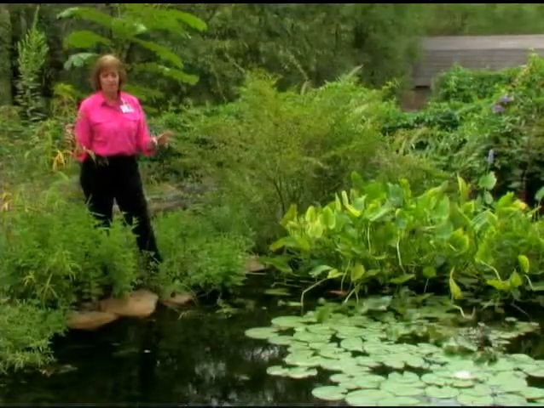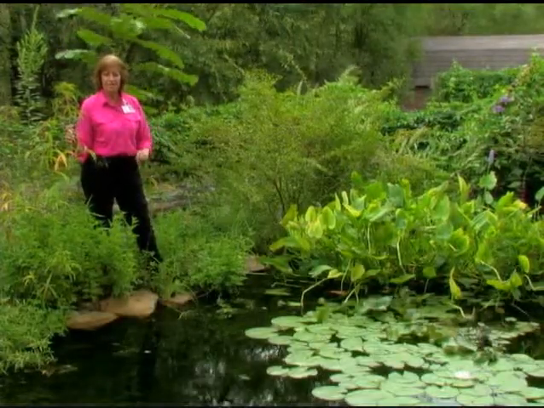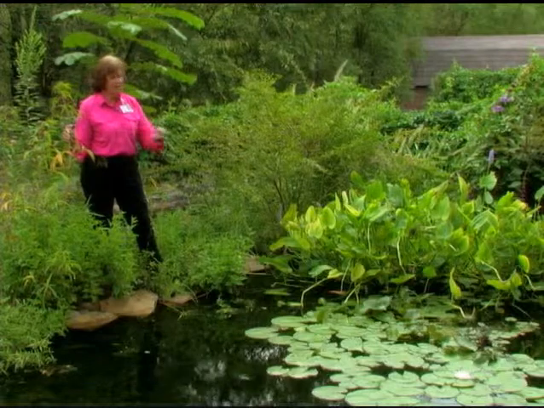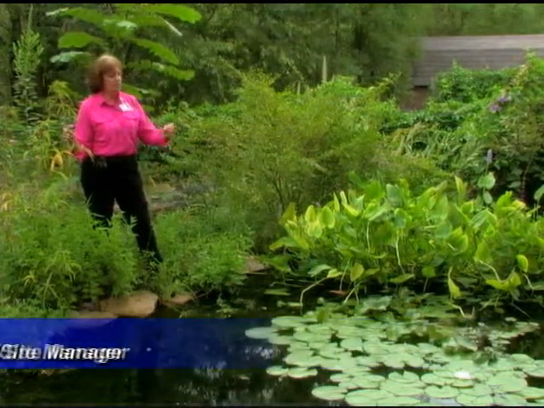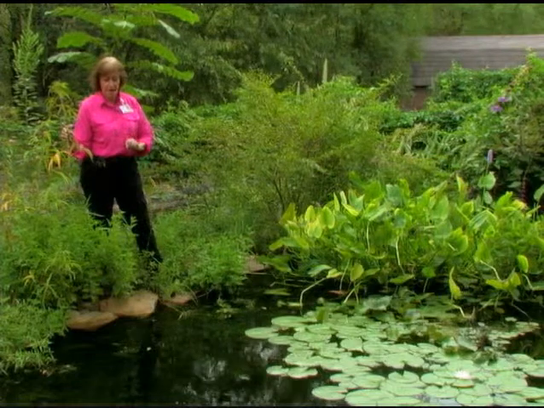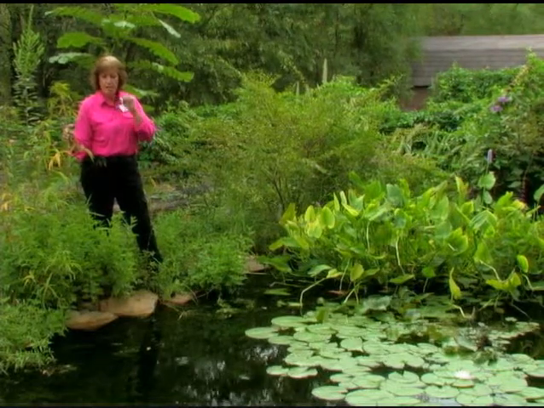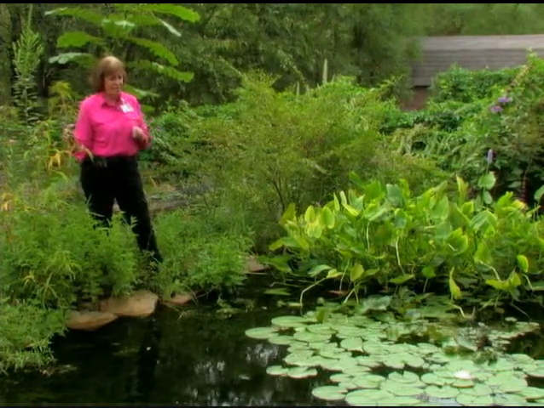Have you ever wondered what could possibly be in this tiny little pond? It's not huge like a lake. It's not even as big as a stock pond at a ranch or something like that. But you would be surprised at the small little organisms that live in this pond.